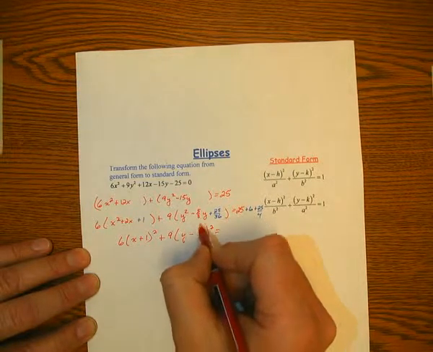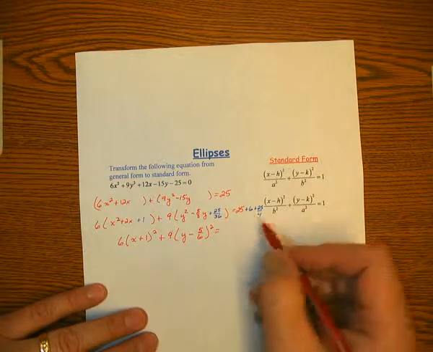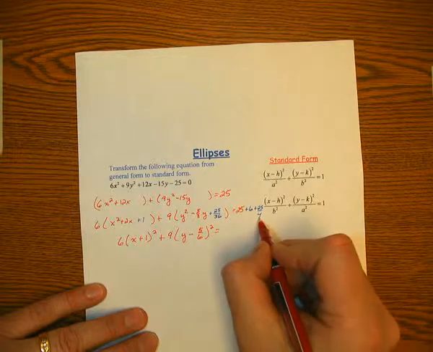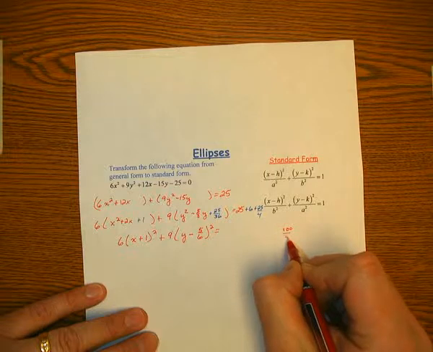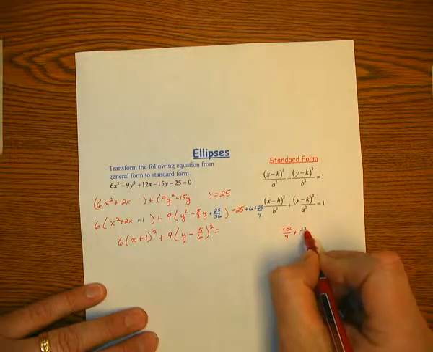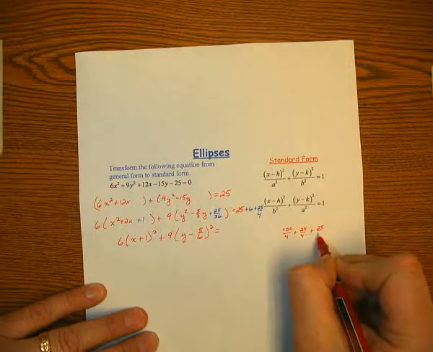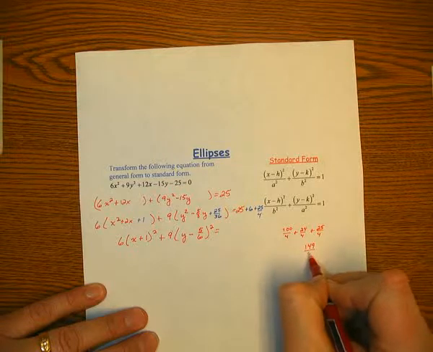And that's 5/6 because that's half of 5/3, equals, well, let's see what this comes out to right here. Common denominator is 4. So you're going to have 100/4 plus 24/4 plus 25/4. That's 149/4.